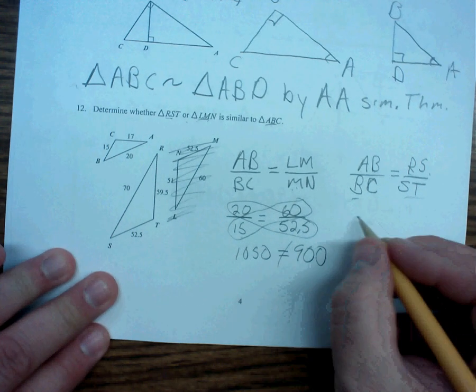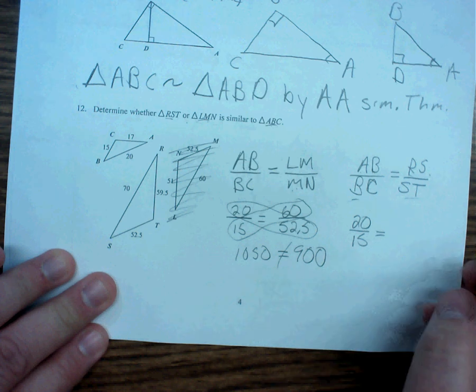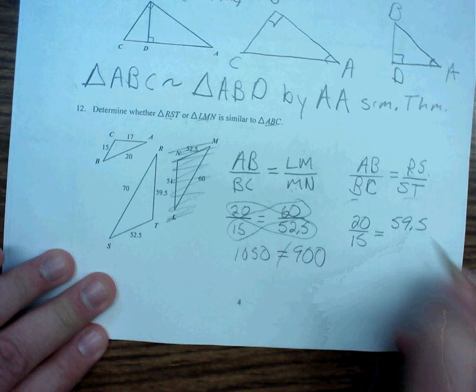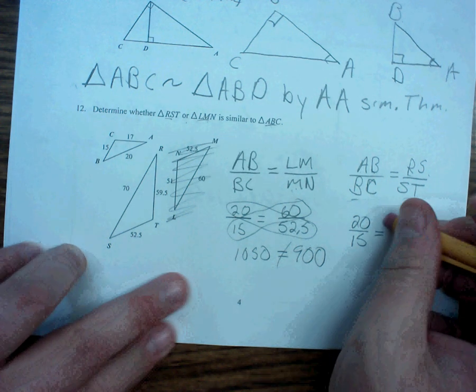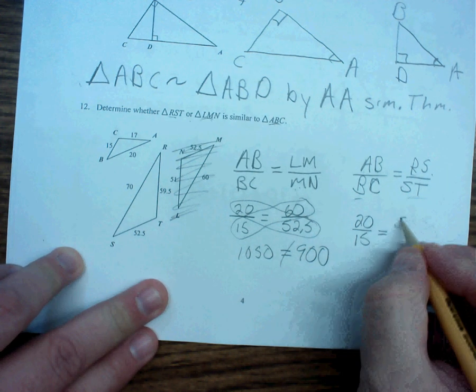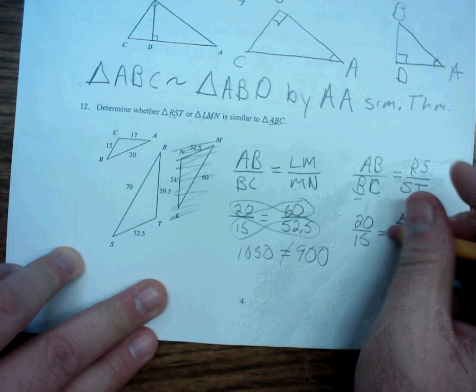Plug and chug. Well, this one will be 20 over 15. And then RS is 52.5. Oh, you're right. See, I'm not awake yet.